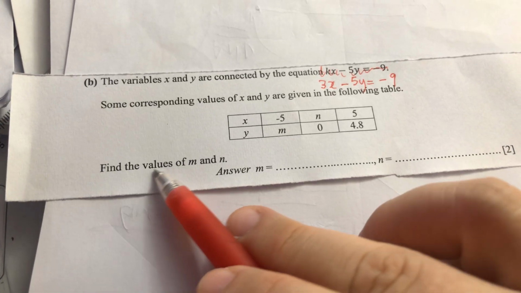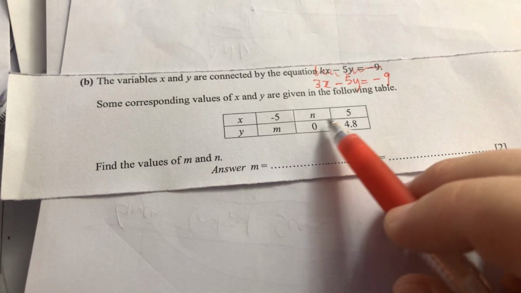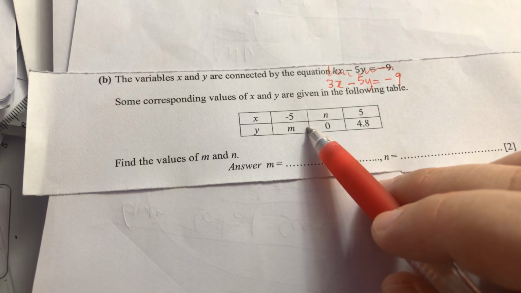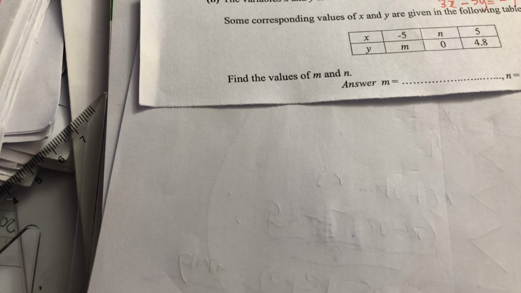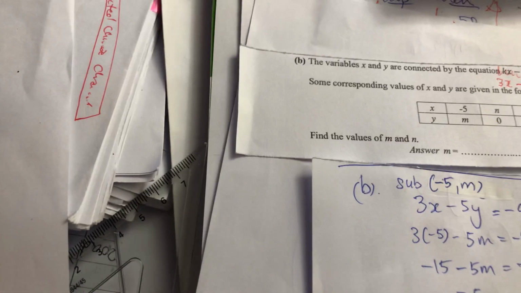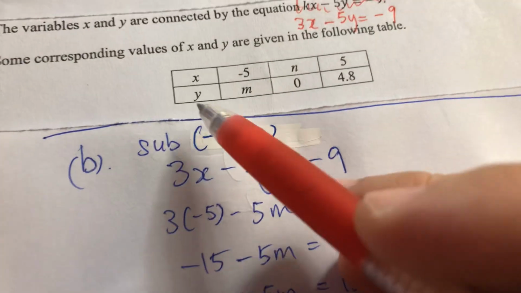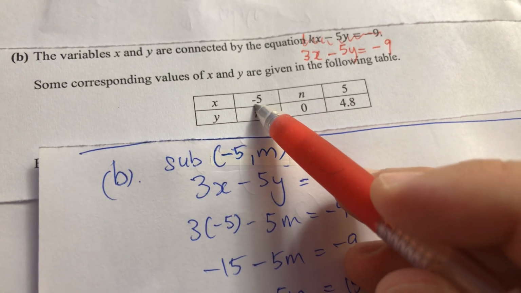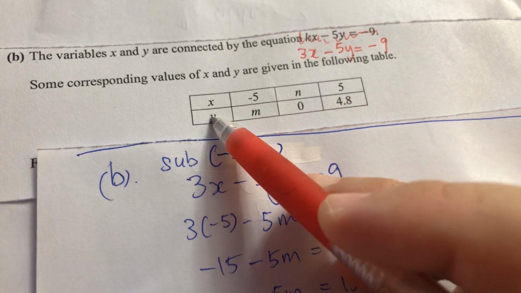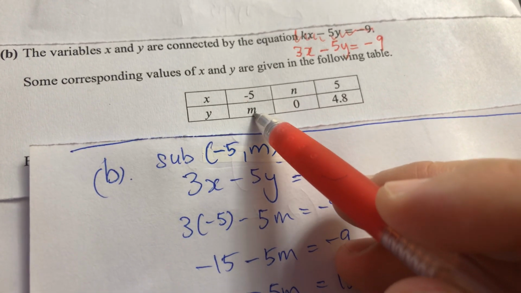They want you to find the values of m and n in this table. Now, how do we do that? You need to understand this table. This is how you read this table. The x value is minus 5 and the y value for this point is m.